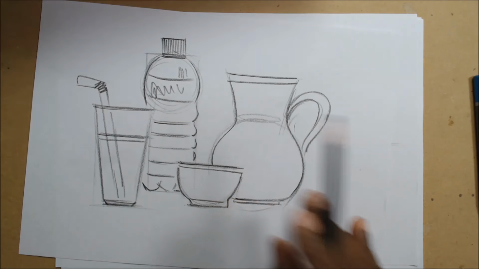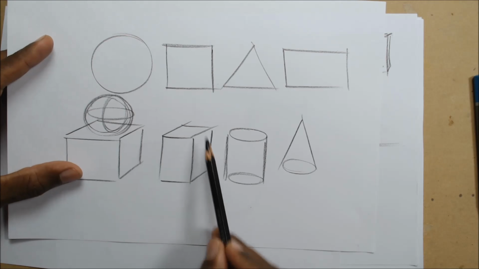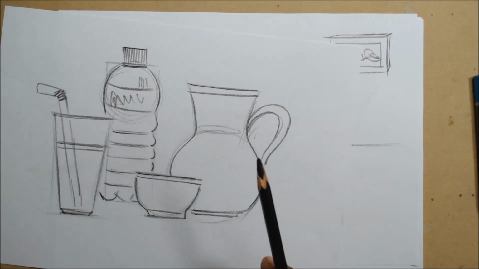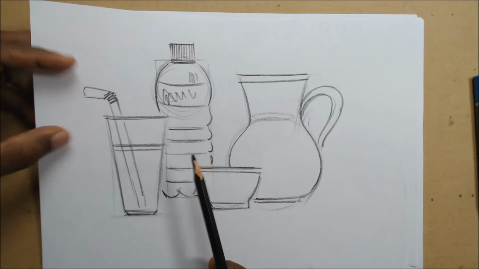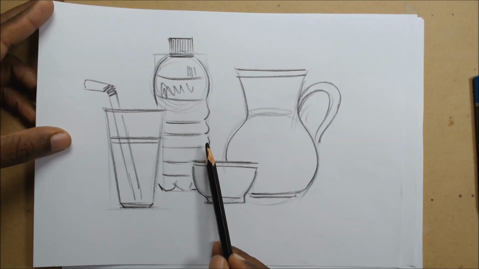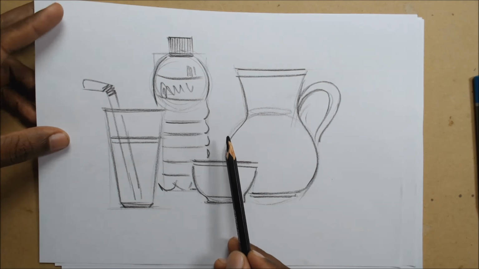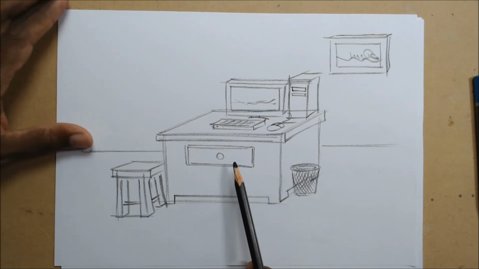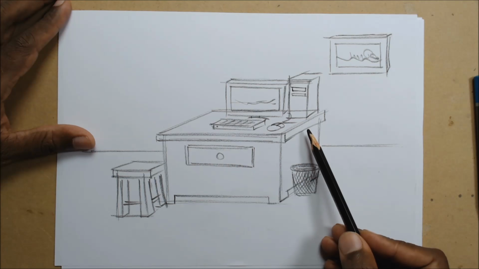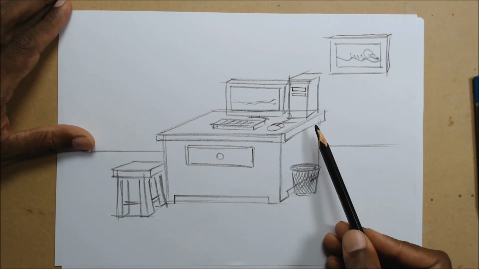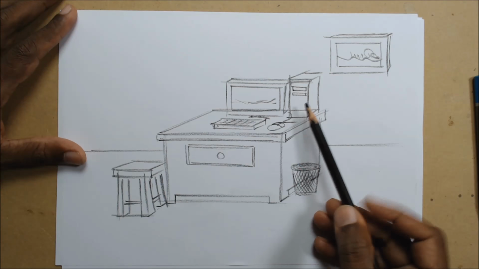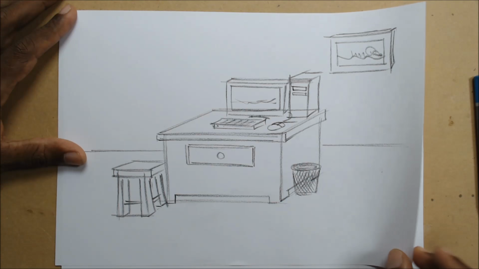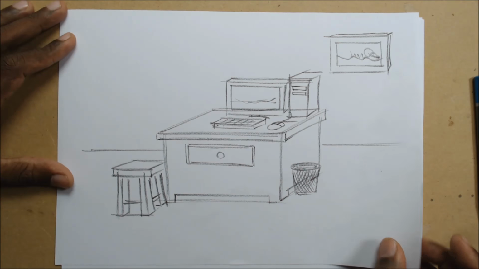So not only geometrical shapes and forms here, this is now from basic shapes to forms. We practiced geometrical basic shapes and forms initially, then created the composition by using the basic shapes. I drew the object. Later, from the basic shape we converted into the geometrical form. That geometrical form converted into the object. This can be added with light and shade later.